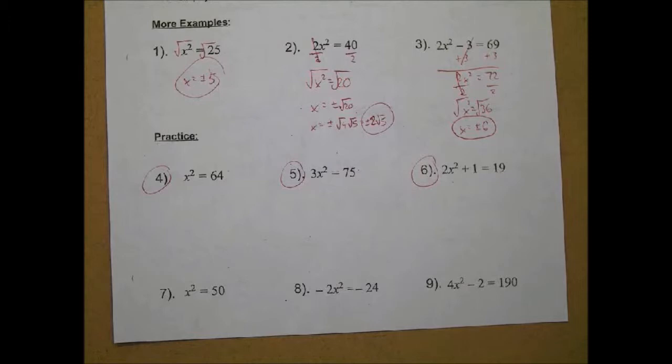Well, 25 is already a perfect square. So if you square root it, you just get 5. We only have to break it up, Aaron, when it's not a perfect square. So we can't just square root and get a number. We have to break it up so we have a perfect square and then simplify.